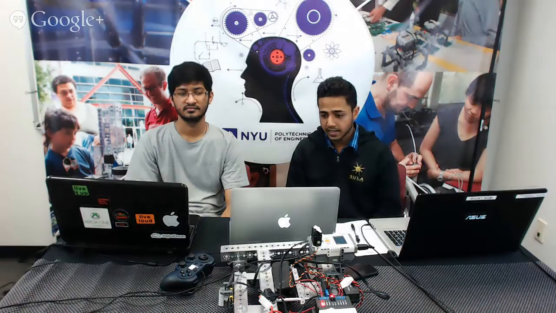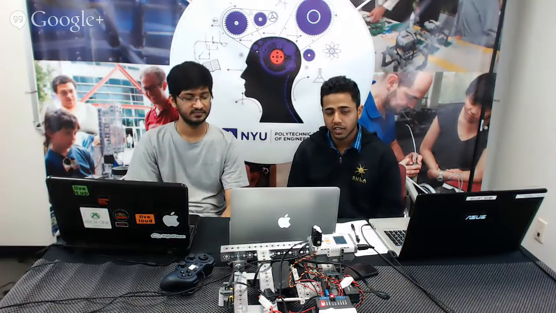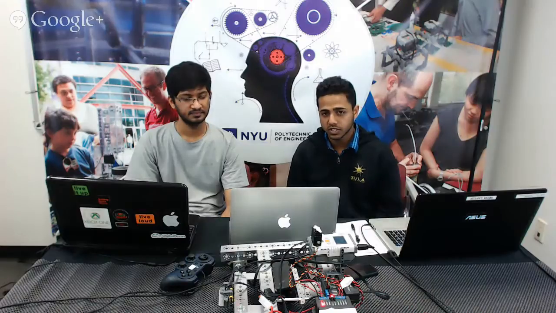Next we looked at some basic building blocks of a programming language, like the for loop, the while loop, and if-else statements. These are the basic building blocks with which you can build complex programs. We also looked at some configuration of motors and sensors.